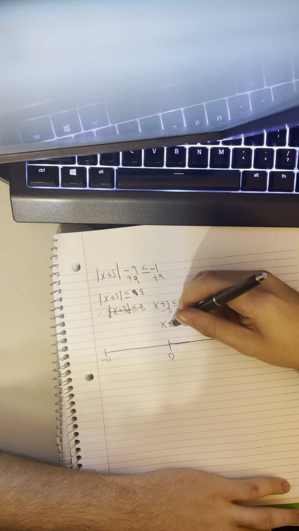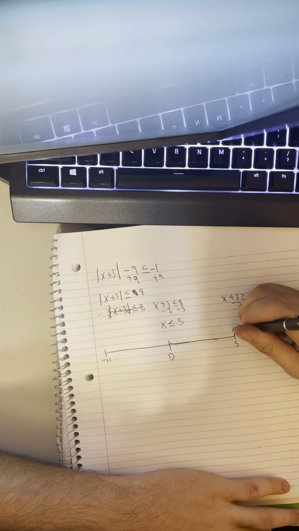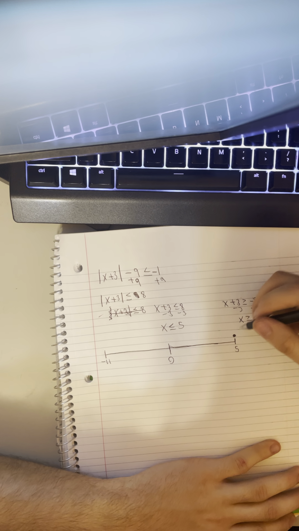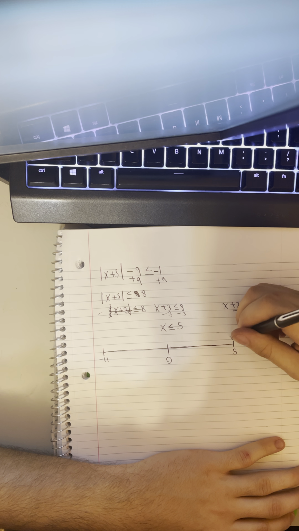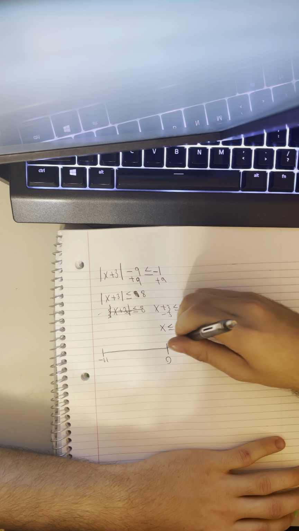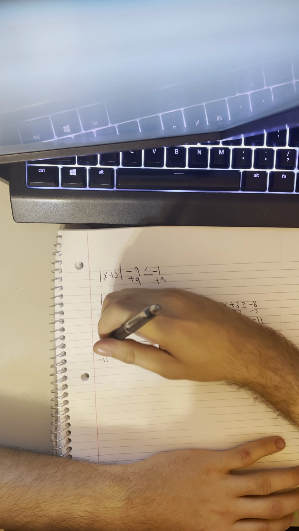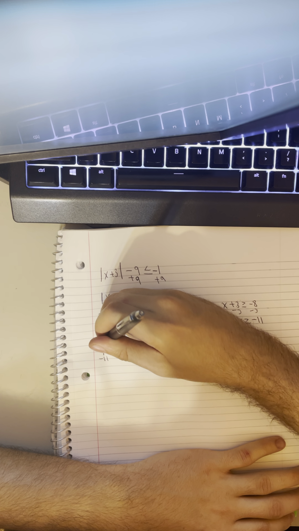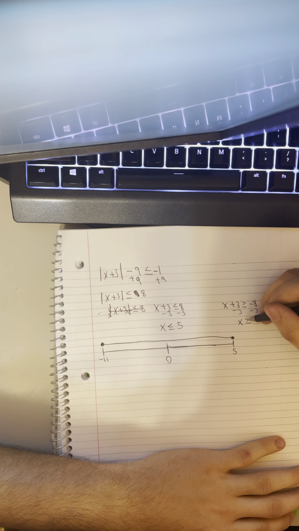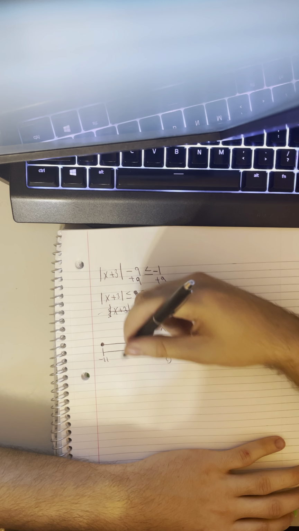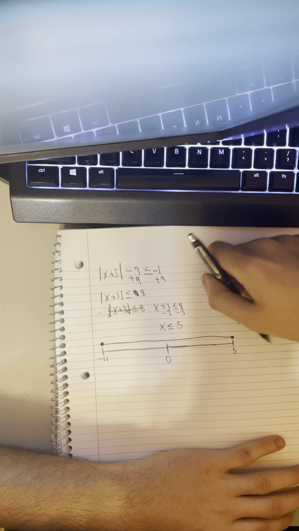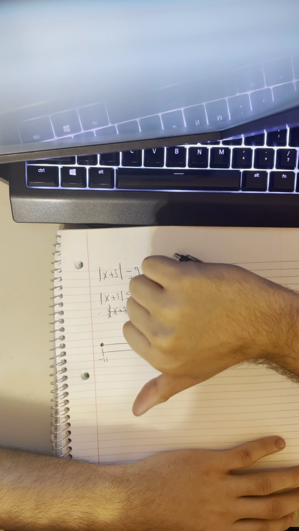And because there's a line under here, we're going to do a closed circle, not an open one. And then the line's going to go all the way down to this side, to here, which is also going to have a closed circle because there's a closed circle here. So this would be your answer. Whichever one looks better.